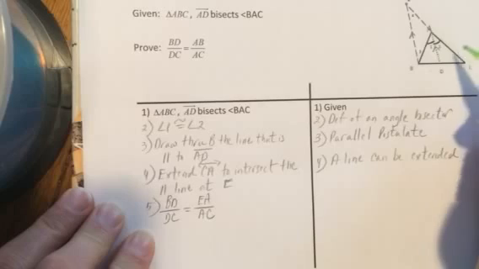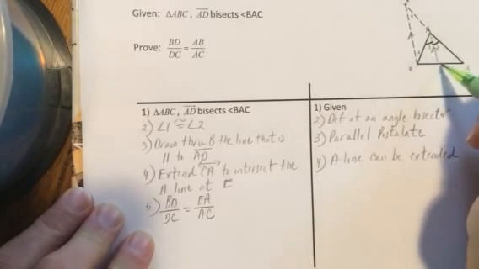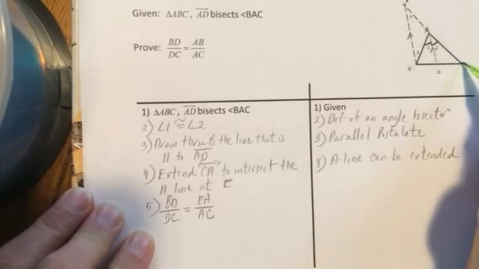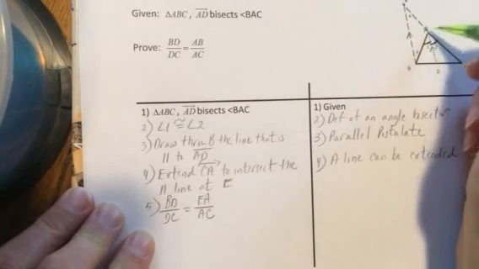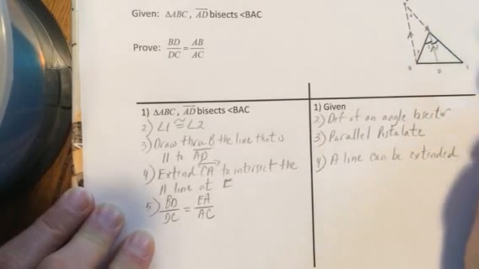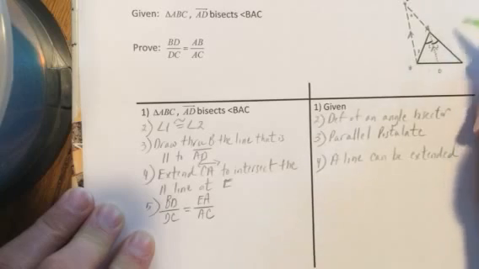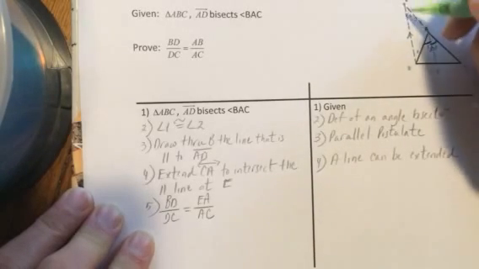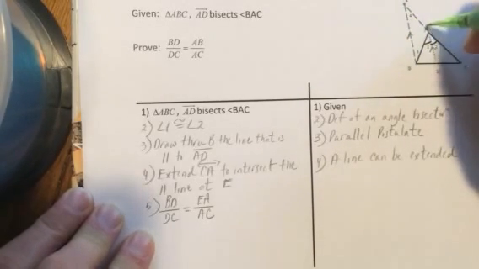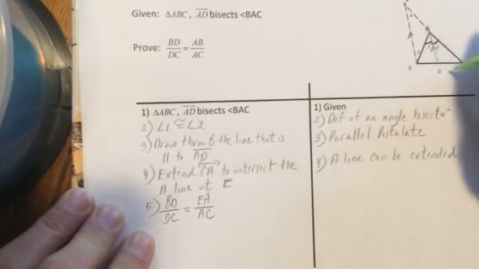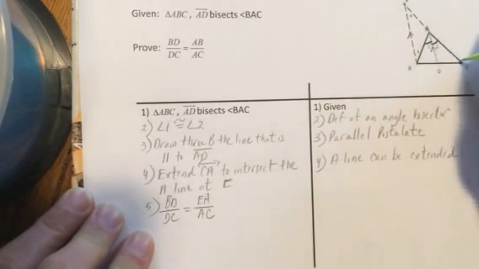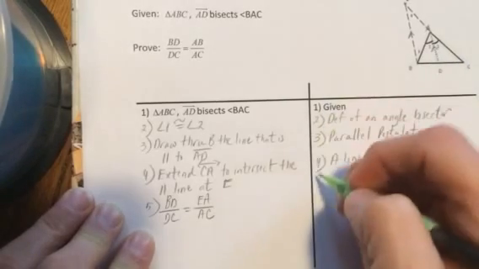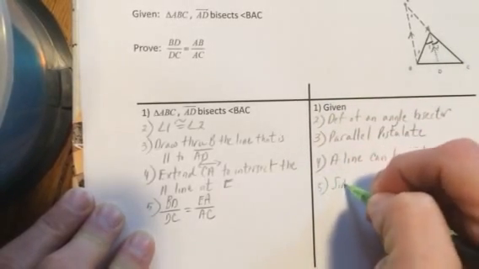So we're using the fact that we have these two parallel lines, and they are going to split the sides proportionally. Or segment AD is going to split this side and this side proportionally. Okay, so that would be our side splitter theorem.